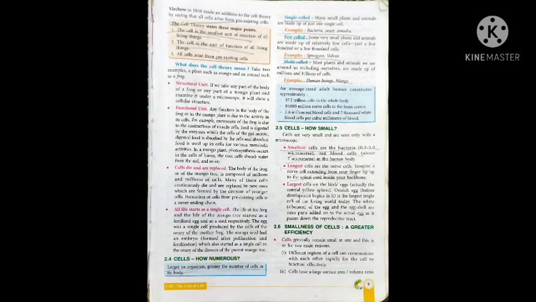Structural unit. If we take any part of the body of a frog or any part of a mango plant and examine it under a microscope, it will show a cellular structure. Functional unit. Any function in the body of the frog or in the mango plant is due to the activity in its cells. For example, movement of the frog is due to the contractions of muscle cells.